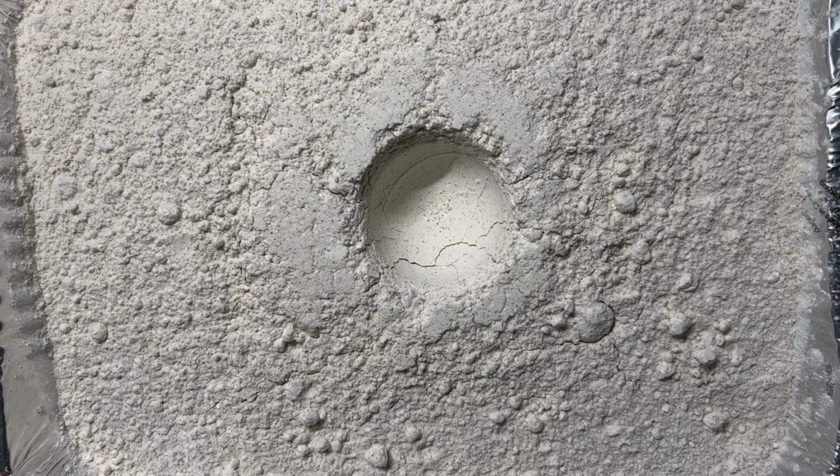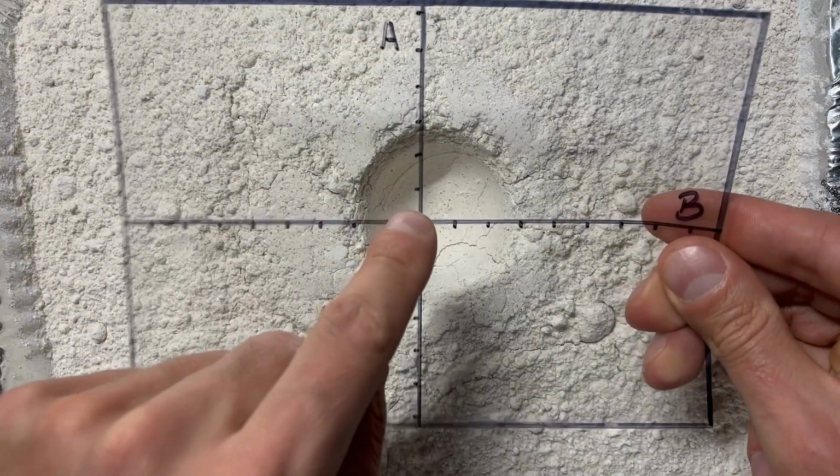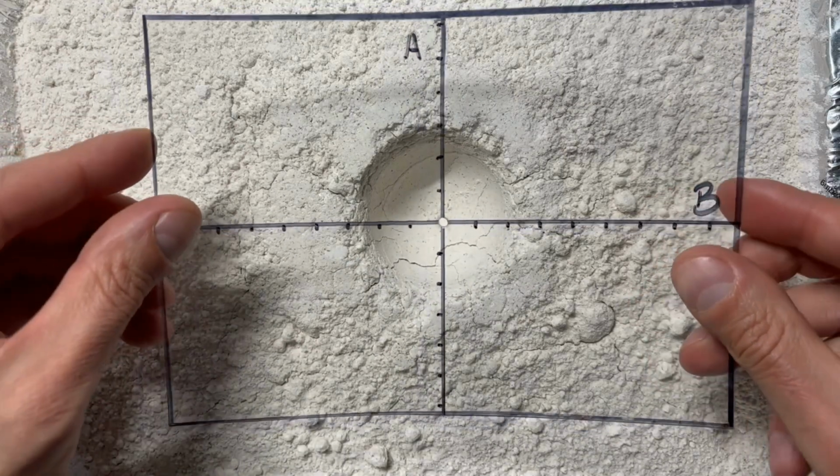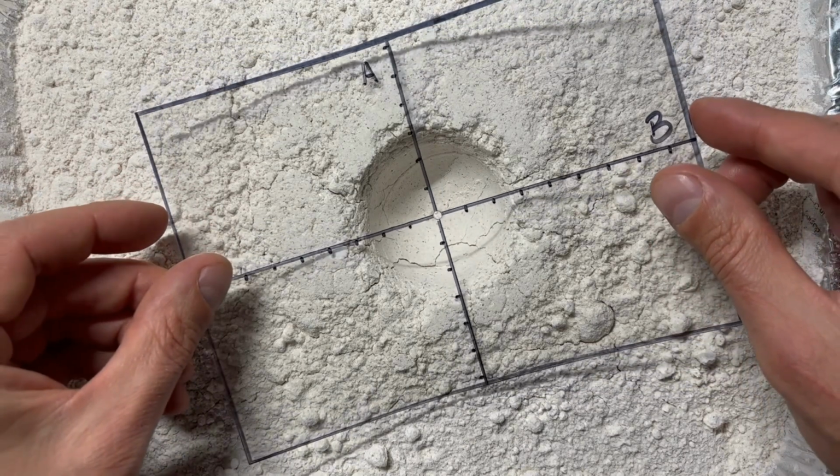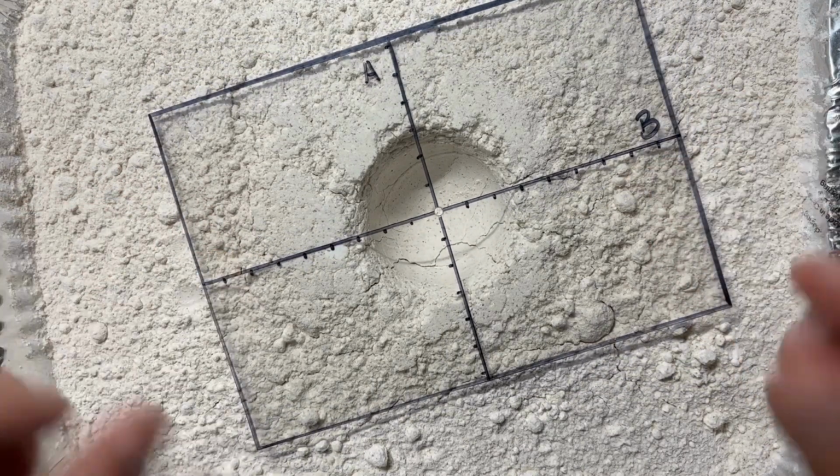Once you remove the impactor from the crater, you can measure its diameter and depth. For this, you will place the hole in the center of the crater measuring tool right on top of the deepest point of the crater, which from my perspective is around here.